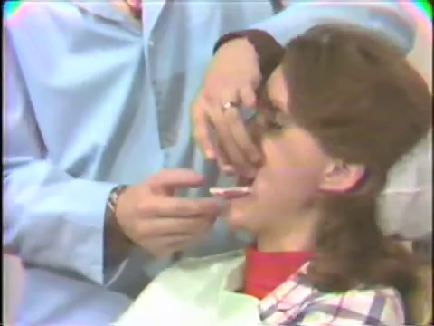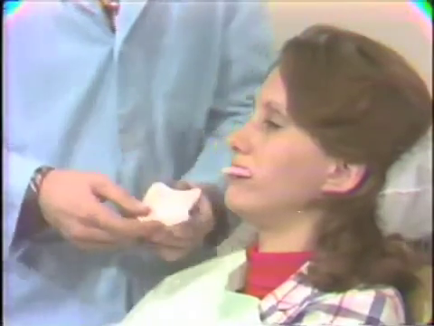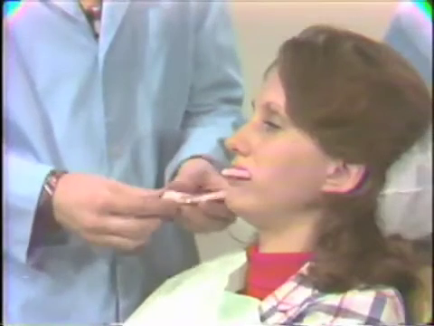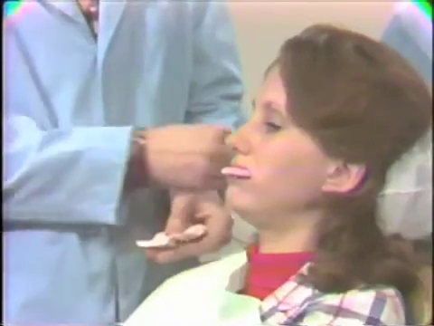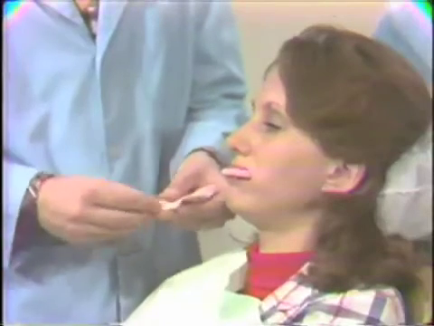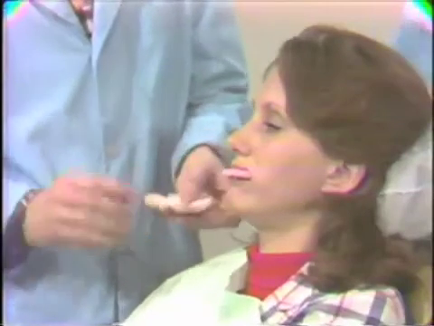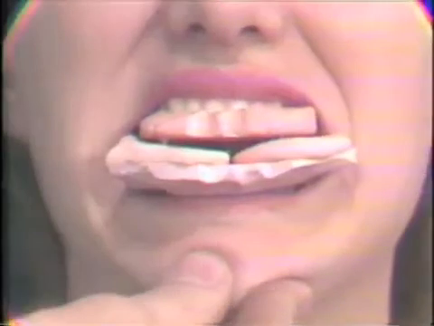We do this by removing the lower clutch. Okay, just bite together and hold that. And we make 4 little puddles of acrylic that correspond to our cutter studs of the upper clutch. I think that should be plenty. Okay, now we reinsert this in the mouth. Okay, bite together. Make sure that our studs are in contact with the acrylic.